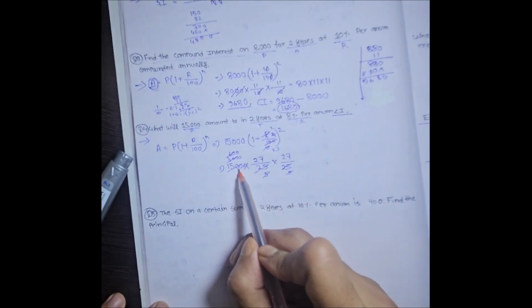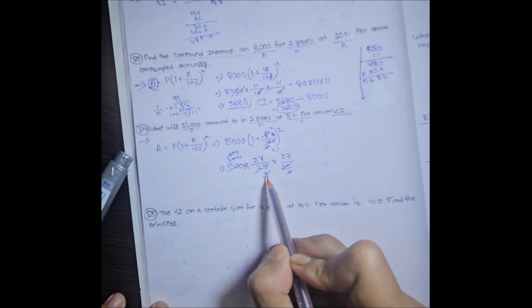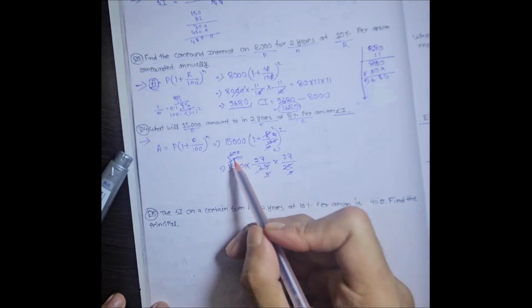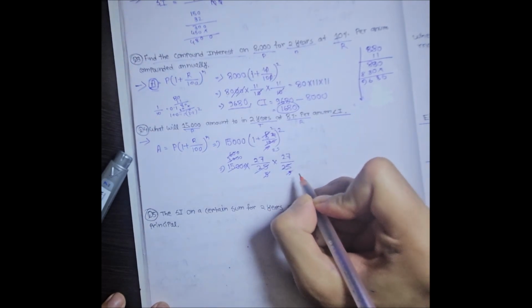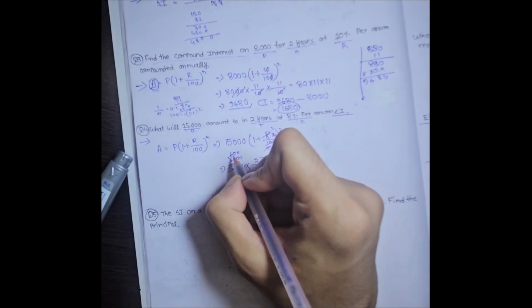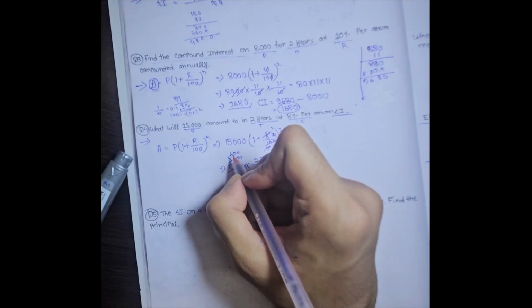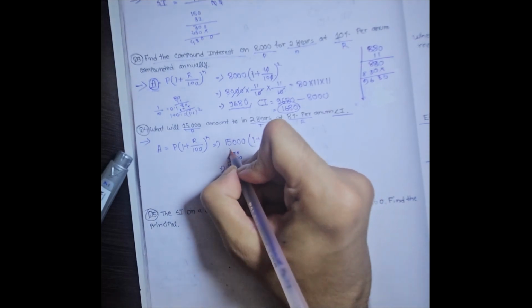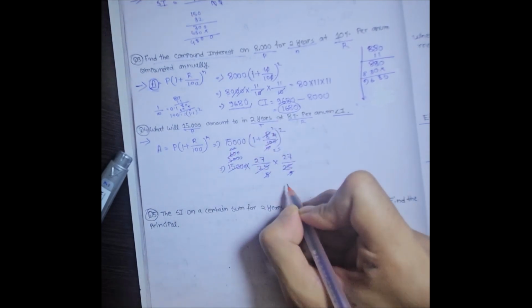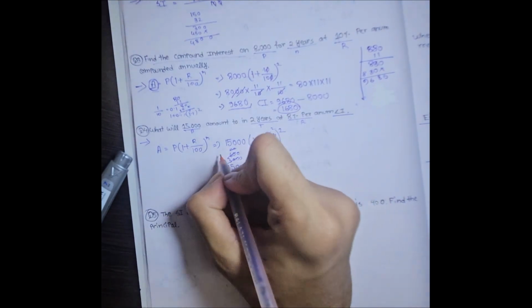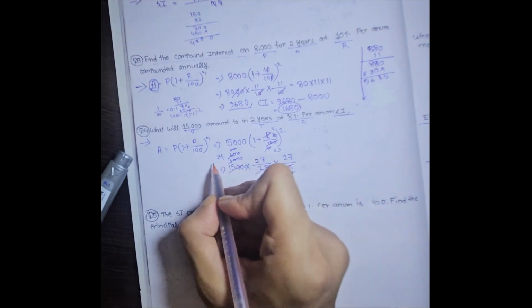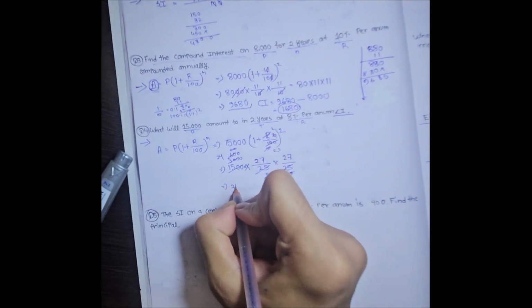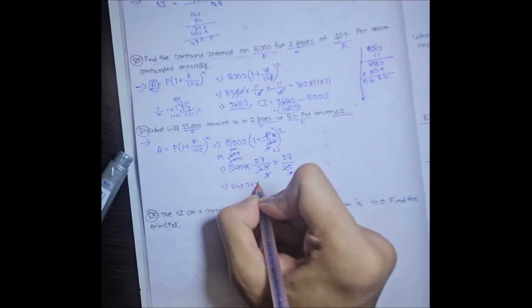We have 25, we have 15,000. We cut with 5 both sides. We get 3,000 and we get 5. We cut 5 with 3,000 and get 600. We cut with 5 on both sides, we get 5 here, and we get 600 there. If we divide 600 by 5, we get 120. We again cut 120 with 5 and we get 24. Right, so now we will calculate 24 into 27 into 27.